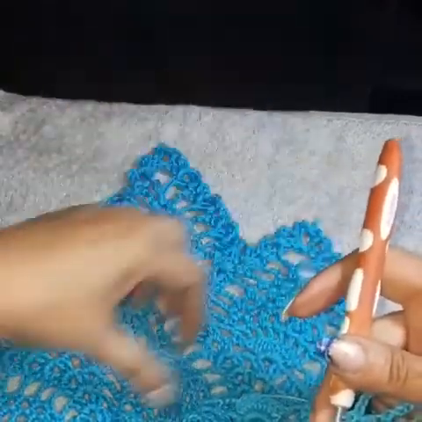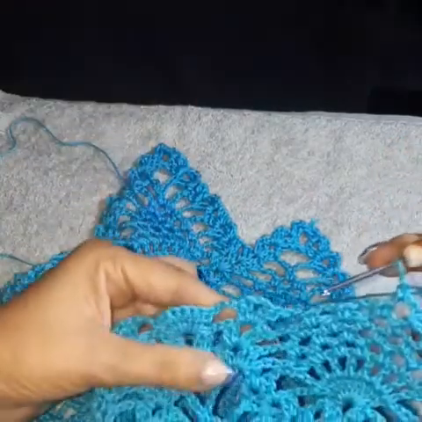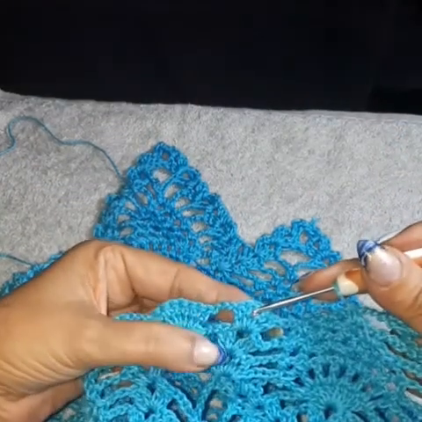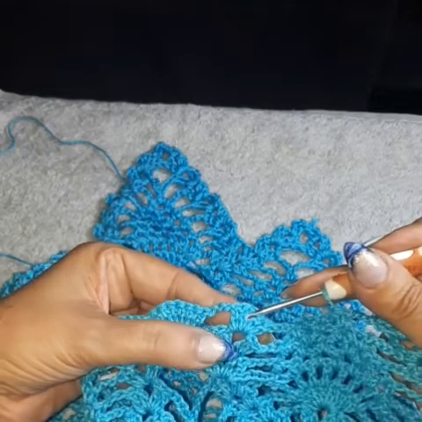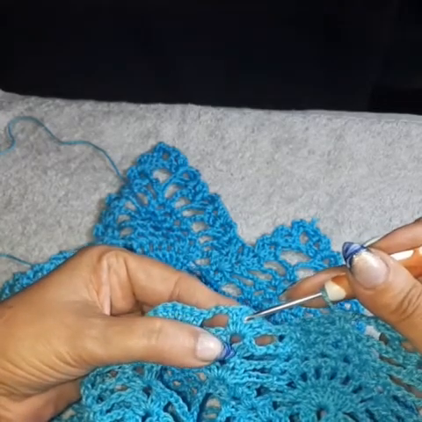Okay, so let's just finish doing this here. We have to do 3 groups of 2 double crochet with 2 chain space between them.